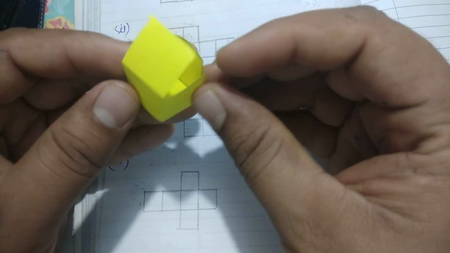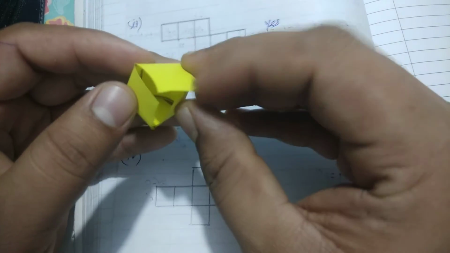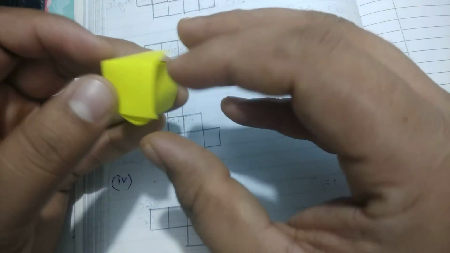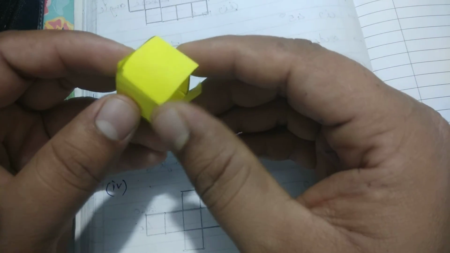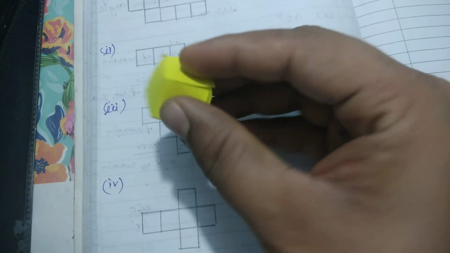So after folding, we can see that all the faces are covered. That means there are a total of 6 faces, and we can say this is a net of a cube. So the answer is yes. Then next, number 4.